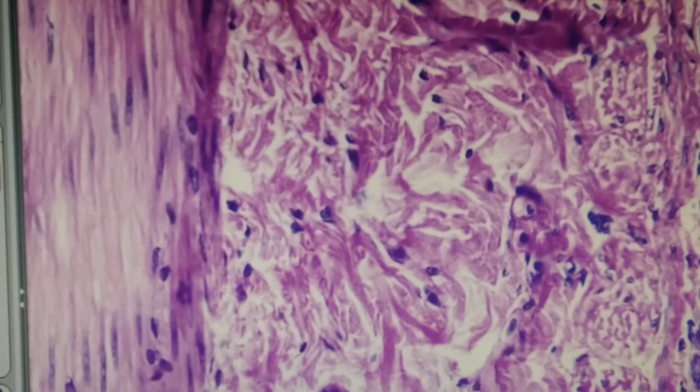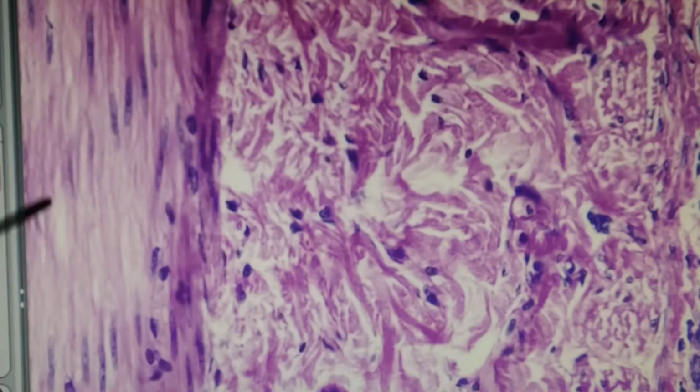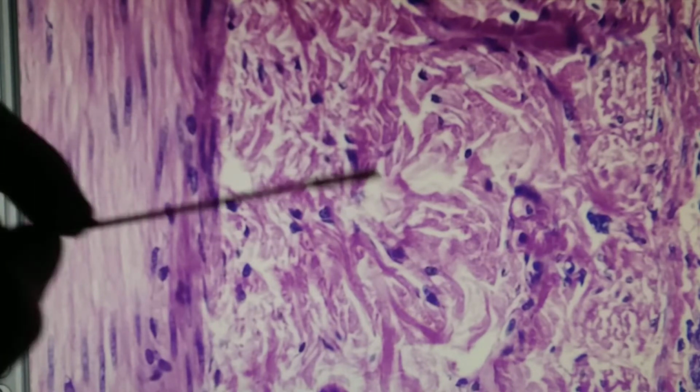If I move it a little bit to the side, you might be able to see more of the other structures that I promised to show you. So here, look at that. In between the submucosa here and the muscularis, or the external muscular layer, we will find our other structures.